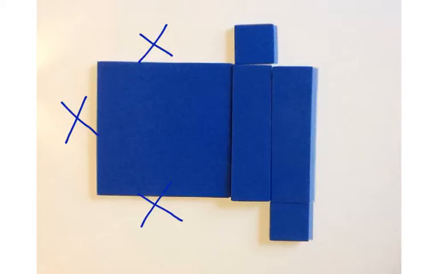Then I'm going to go to the 1 tile, or the unit tile. I know each of those is a 1. And the top of the rectangle is a 1. The side of the rectangle is x. This is 1, 1, 1, and 1.